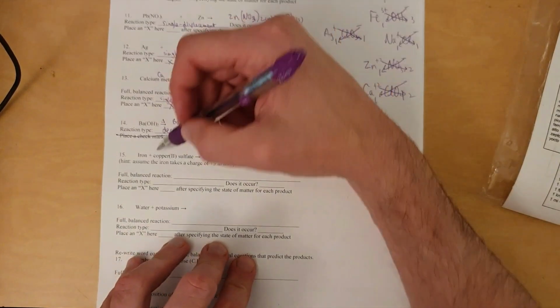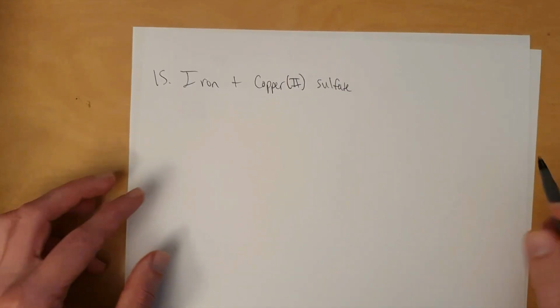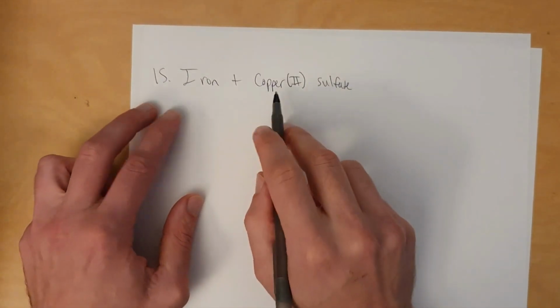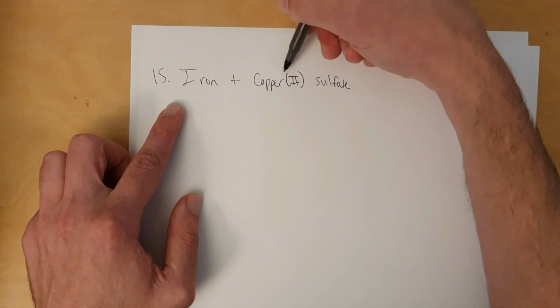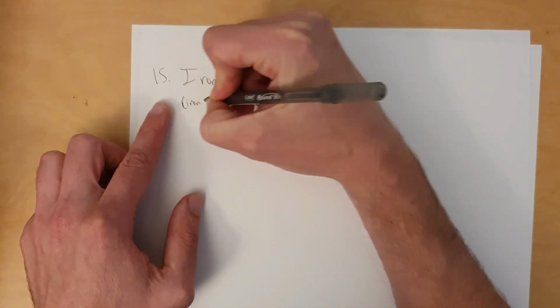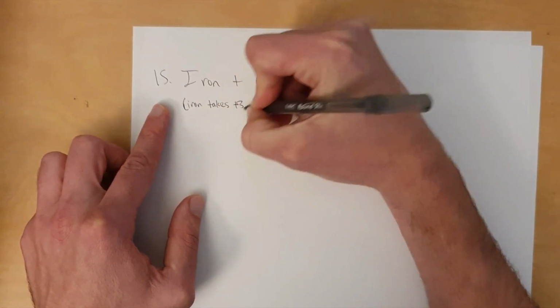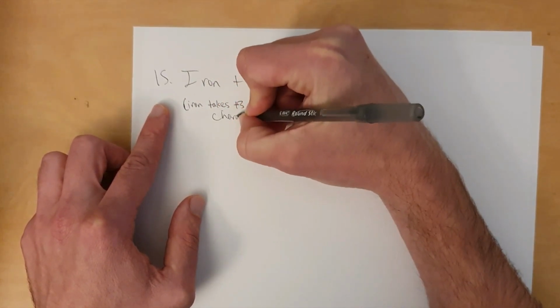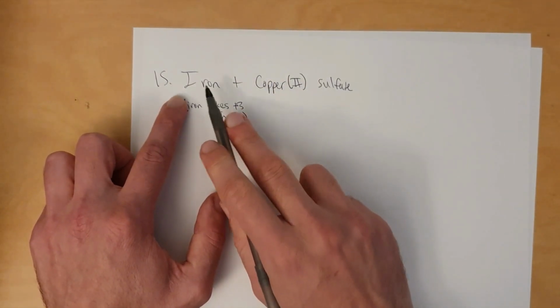All right, iron and copper. All right, let's look at this one. I made a mistake on the first try through, so we'll give this a second look. Now, it gives the hint, iron plus copper 2 sulfate, you've got to turn it into an equation, and we're going to assume that iron takes a +3 charge. As mentioned in the original question, it says assume iron takes a +3 charge.